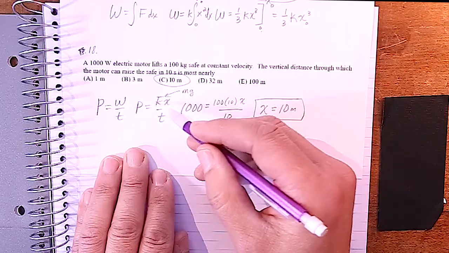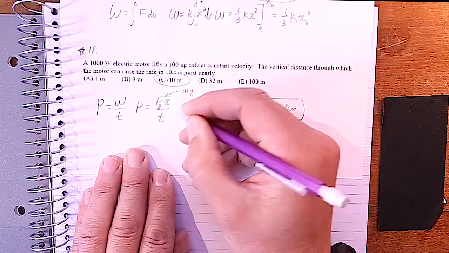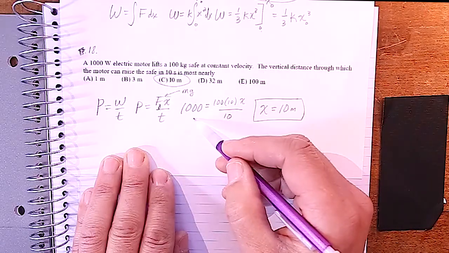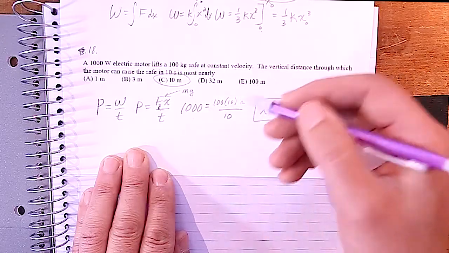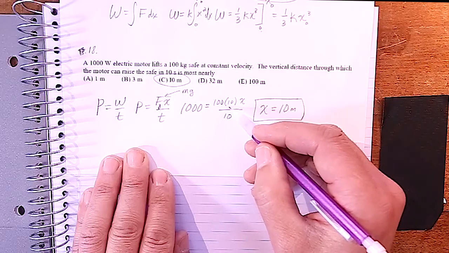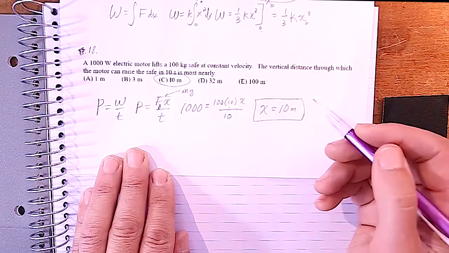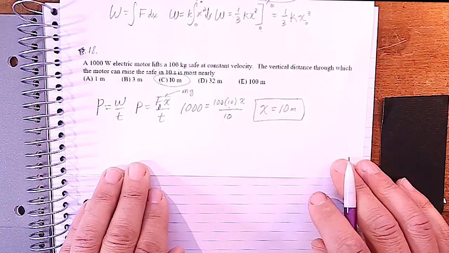So this could be mgh. I just did it as Fx. And the force to lift it would be mg, and they gave us the power, 1000 watts. So that's just 100 kilograms. Now, because it's one of the old AP questions, instead of using 9.8, we use 10. Divided by 10, so the math is super simple, and the displacement comes out to be 10 meters.